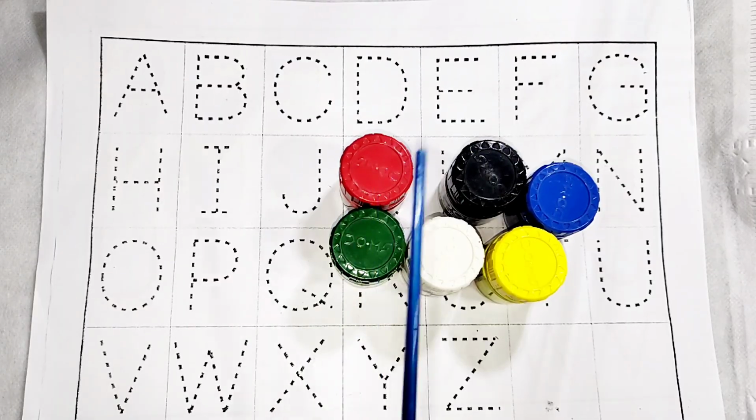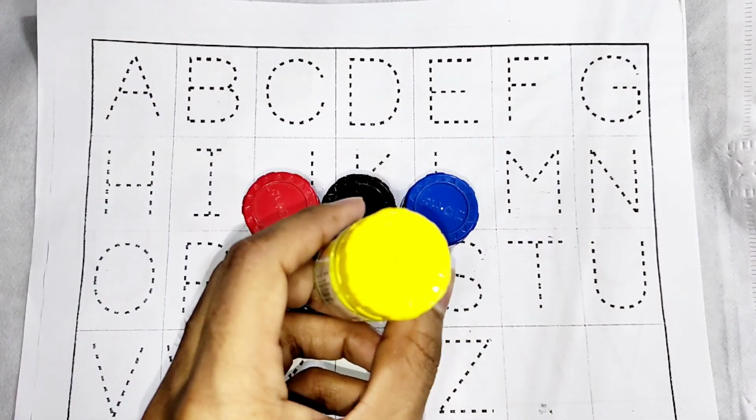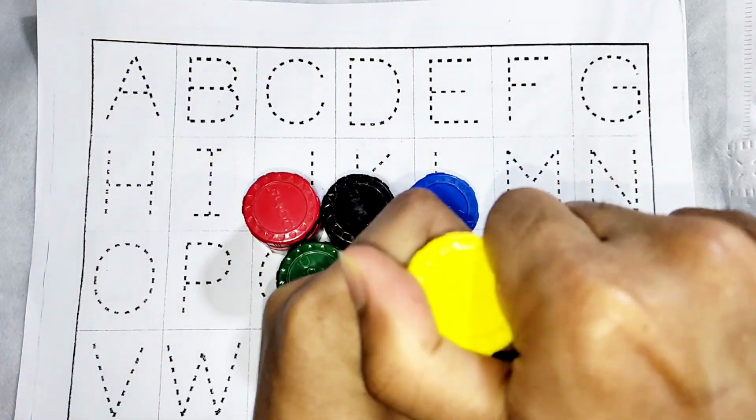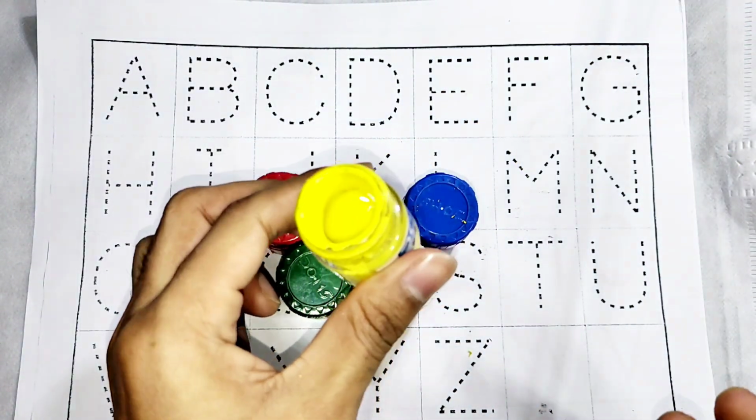So kids, now we open colors. First we are opening the color of yellow. The color of yellow.